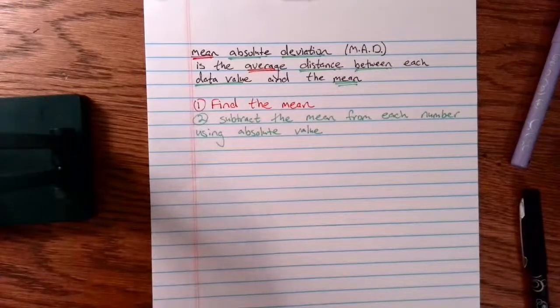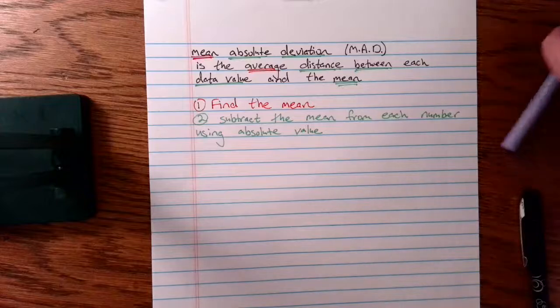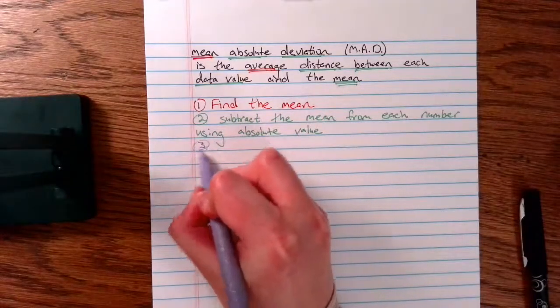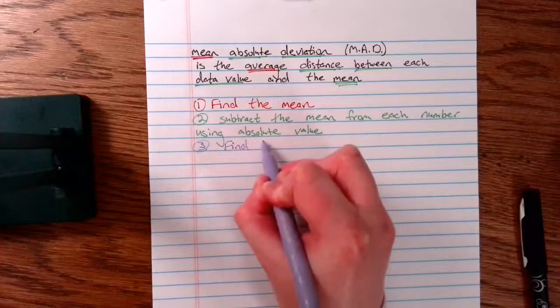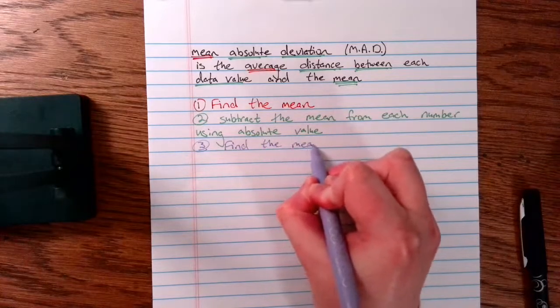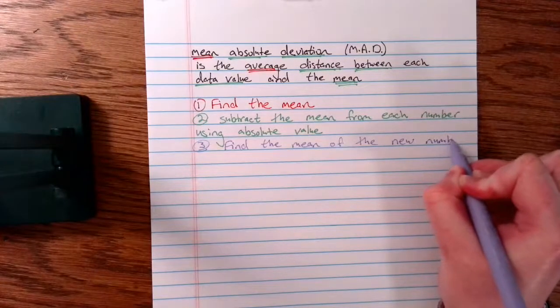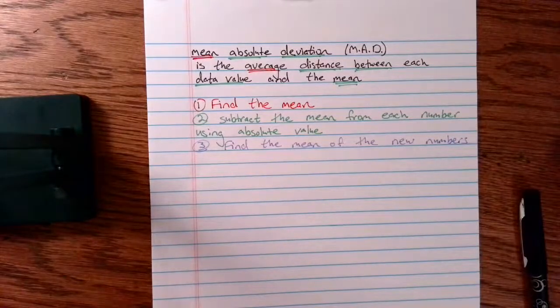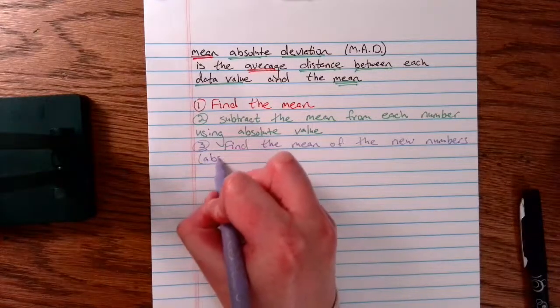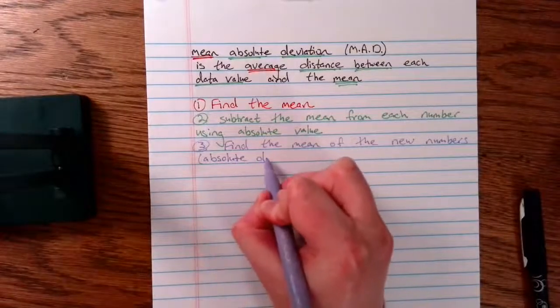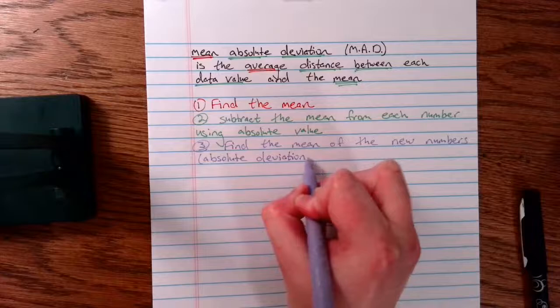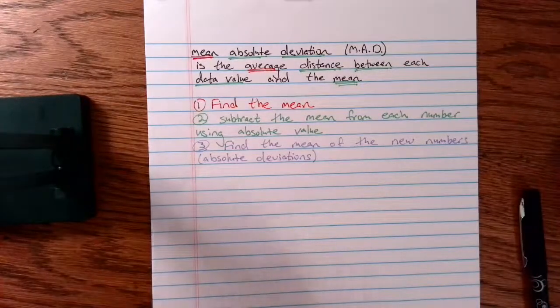Okay. And then the last step, step 3, is you're going to find the mean of the new numbers, which the new numbers are called the absolute deviations. So those are the steps that you have to do in order to figure out the mean absolute deviation. So we're going to go ahead and do an example together.